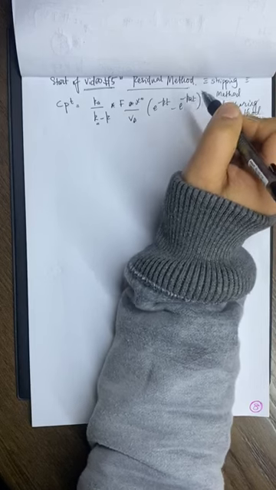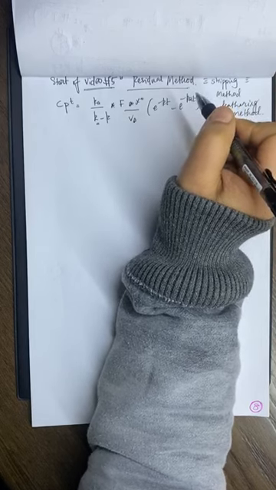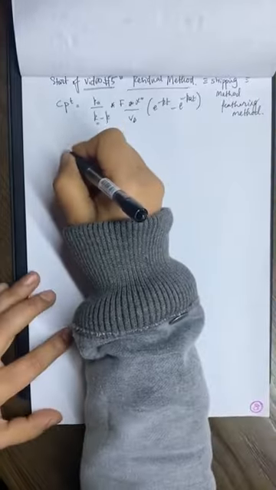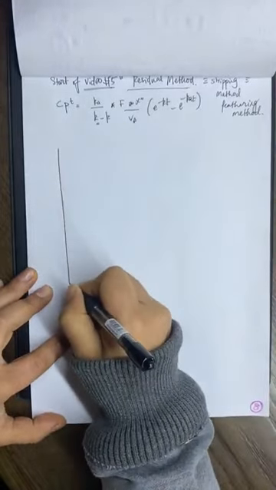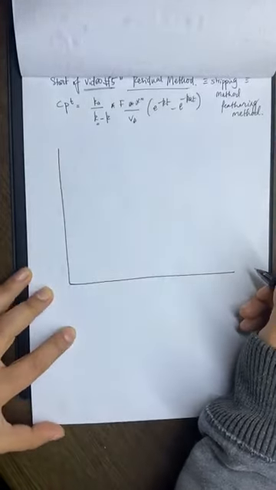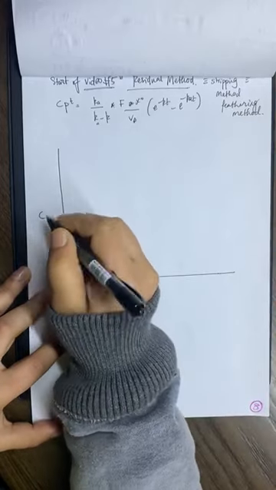Okay, this is our model equation, and then what I did, I will have it as a large profile to make it easier.